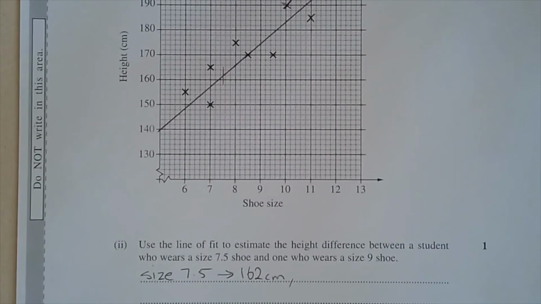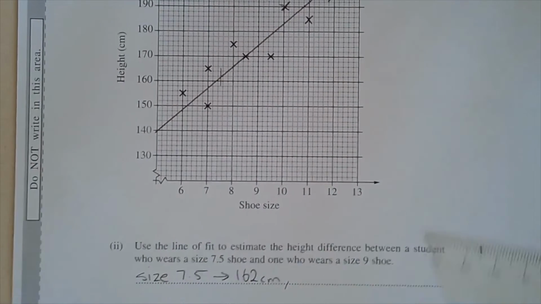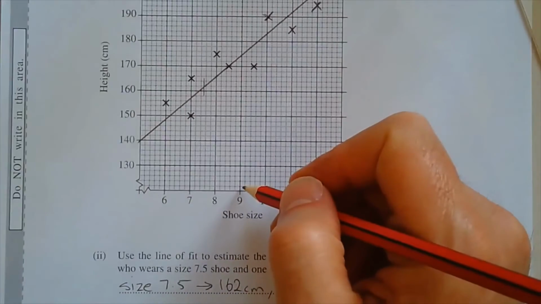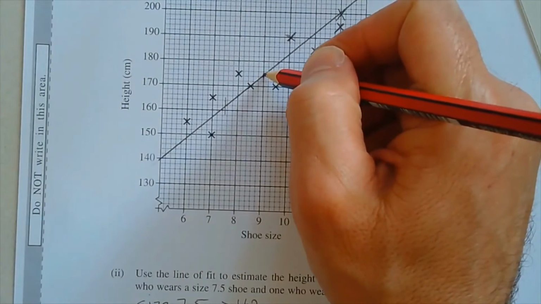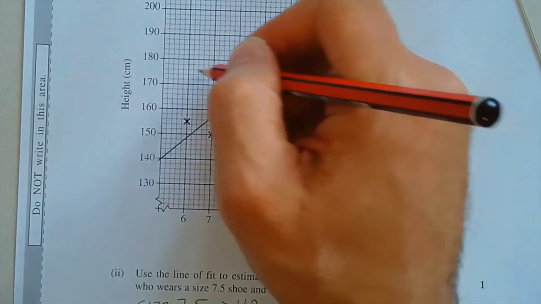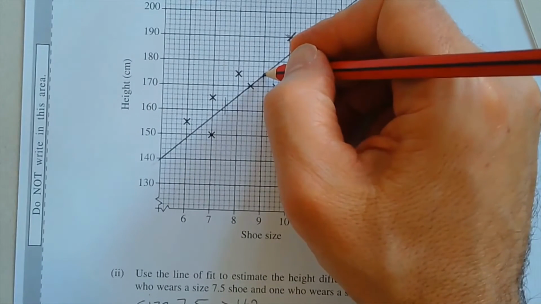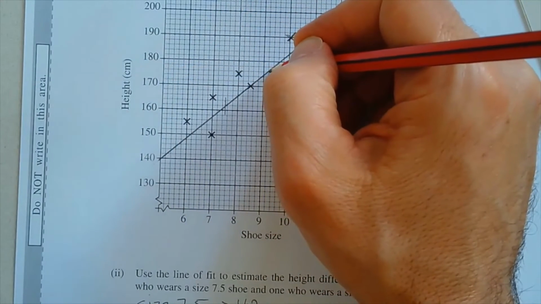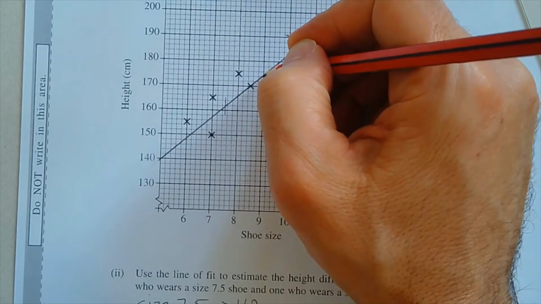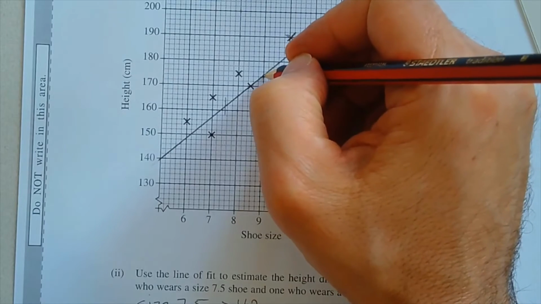For a student who wears a size 9 shoe, that's easy enough. We could just project to this point here. Once it strikes the line, we project across, and we get roughly around 175. It doesn't have to be super exact, as long as it's about 174.